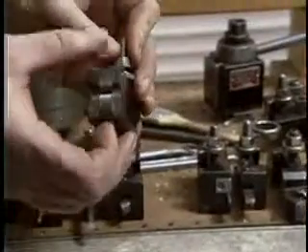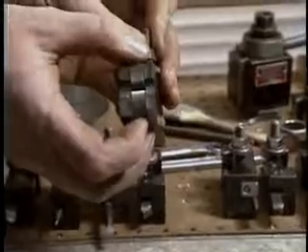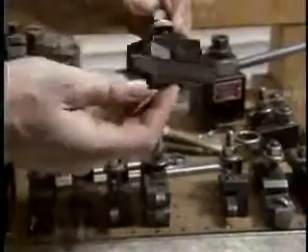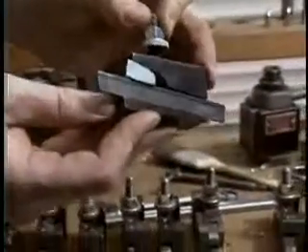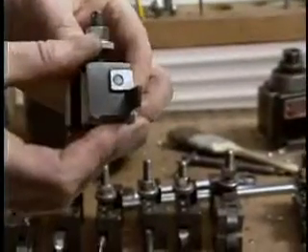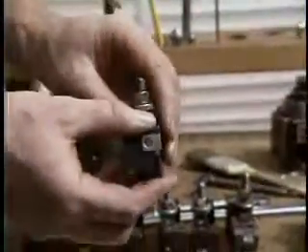This odd tool is for knurling, for roughening the surface of a part, typically so you can get a better grip on it. This tool is a cutoff tool or a parting tool. Its long, thin blade is used for cutting off pieces that you've made from a larger piece of stock.